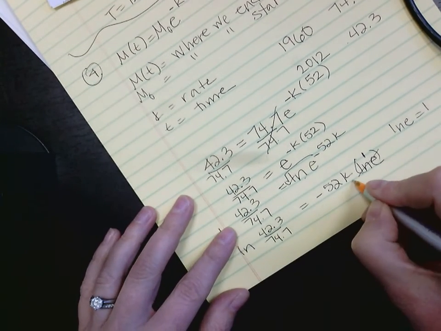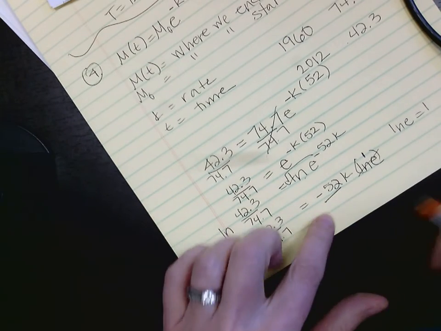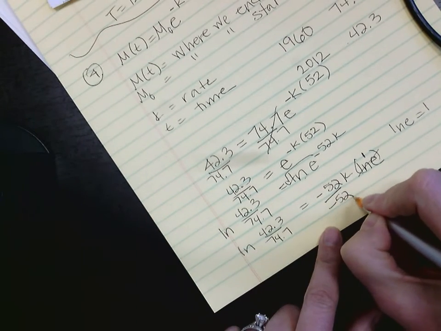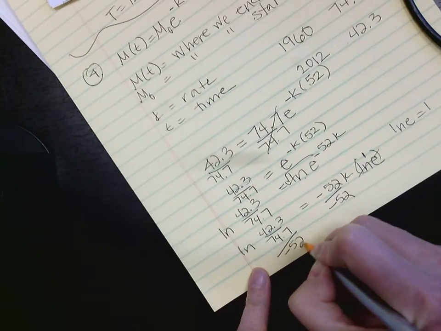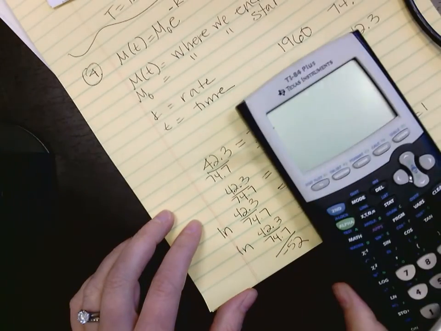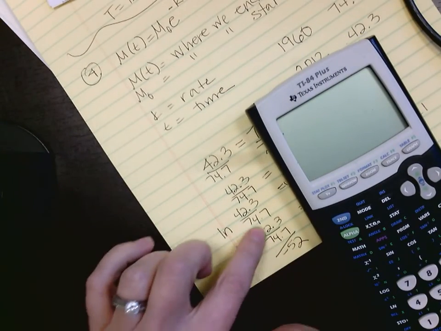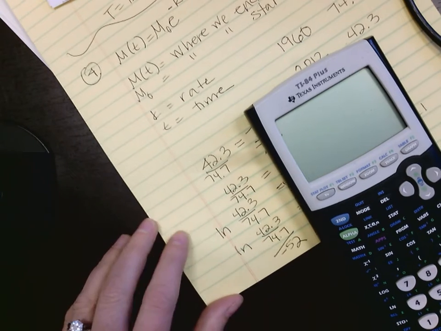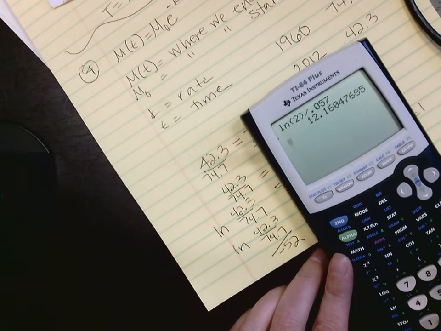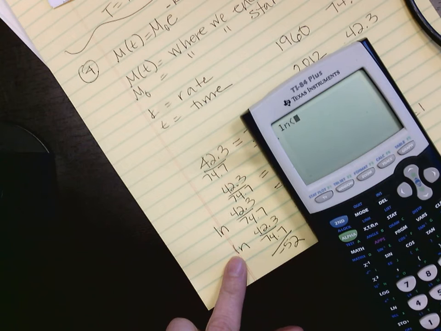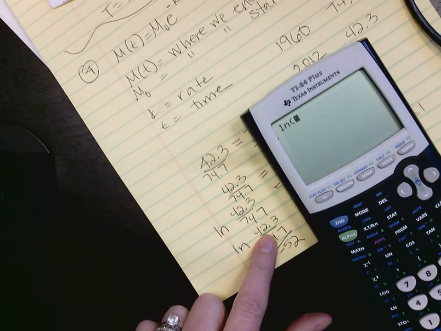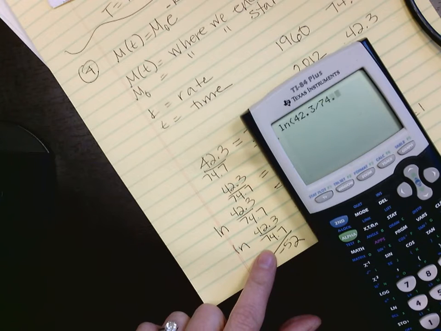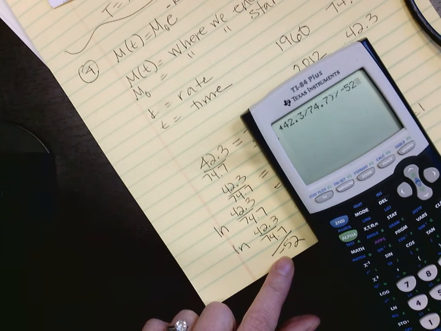Which means, to get k by itself, which is what I'm looking for, the rate, I just need to divide both sides by negative 52. You can do that all at once. I'm punching all of this in my calculator: ln of 42.3 over 74.7, close, and then divide that by negative 52.